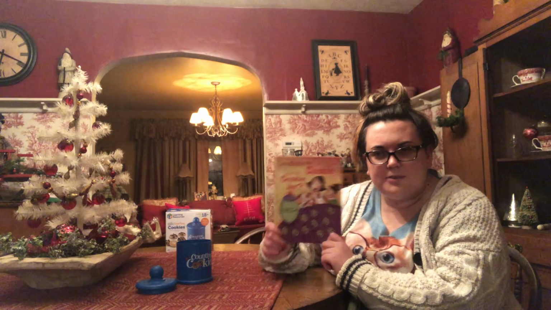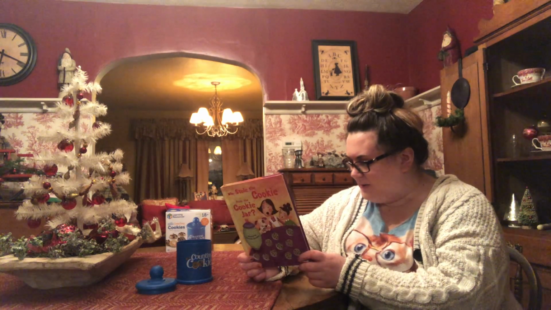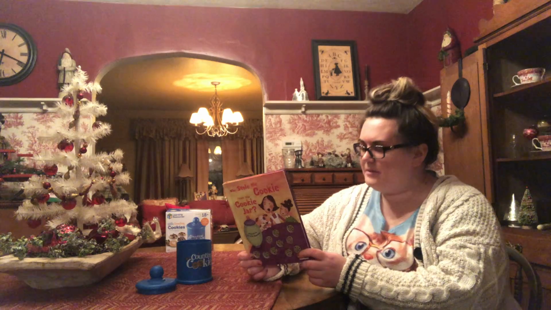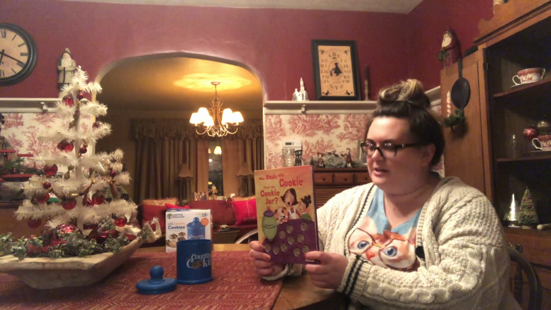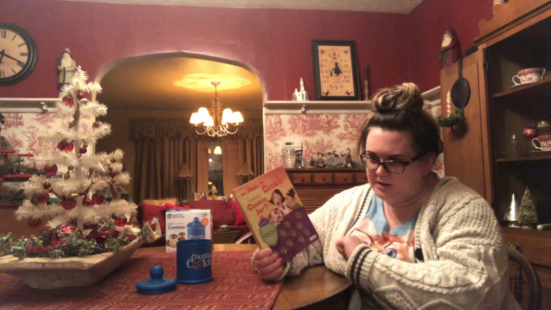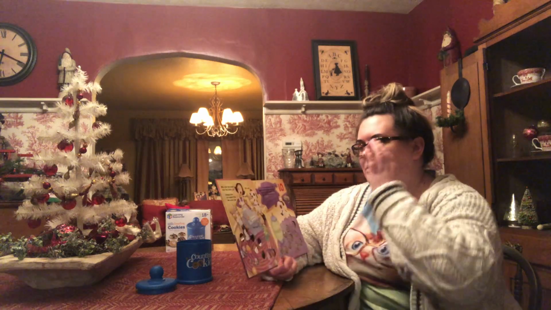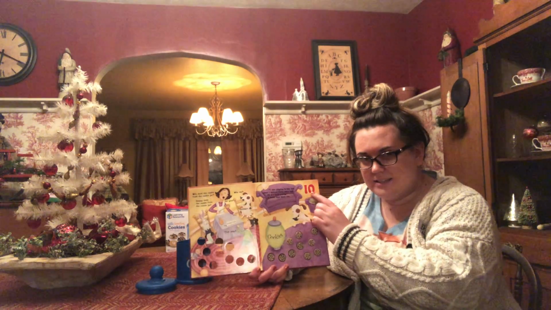Who stole the cookie from the cookie jar? The author of this story is Margaret Wang, and the illustrator is Christine Schnedier. So the author wrote the words, and the illustrator drew the pictures. That's right. Okay, so we're starting with how many? 10. Show me 10. 10 cookies.